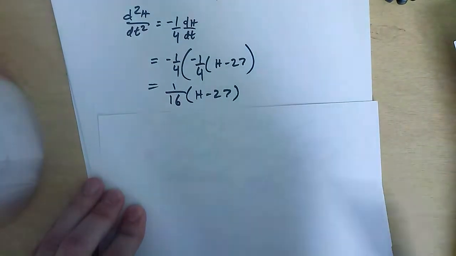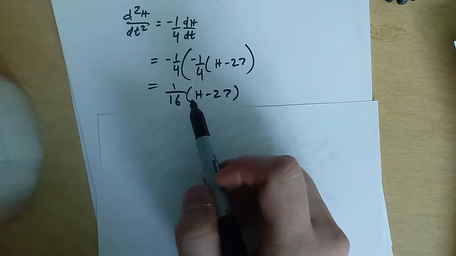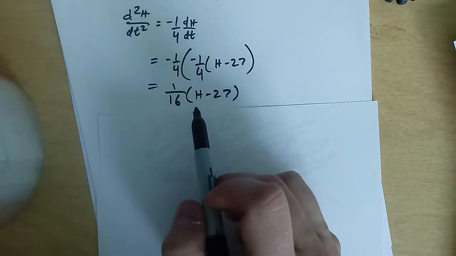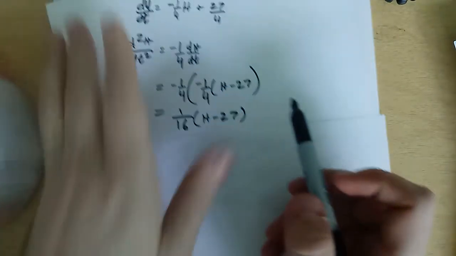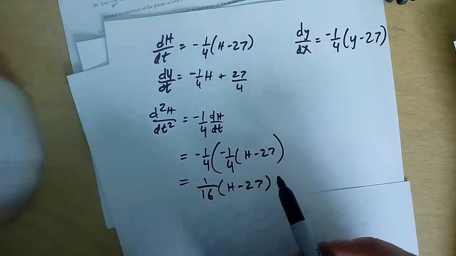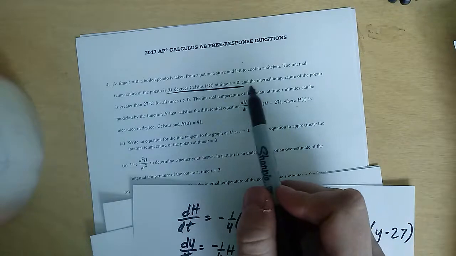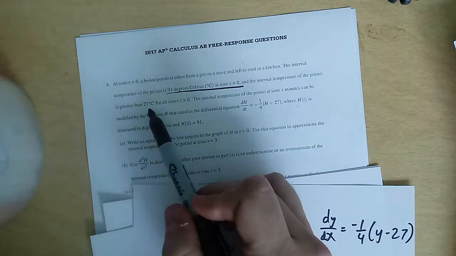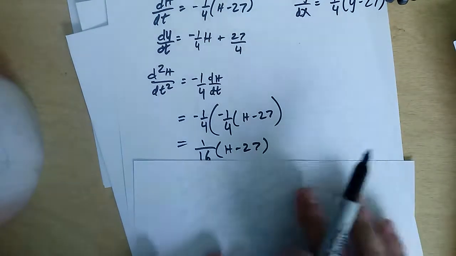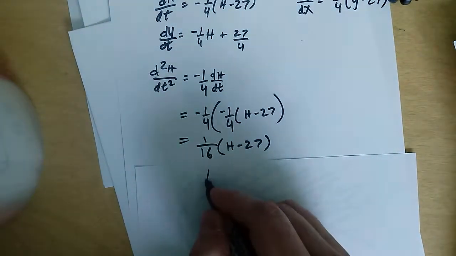Okay, so we got our second derivative, and now we just need to plug in t equals 3. Oh crap, we don't know h at t equals 3, do we? But we do know that according to this problem, the internal temperature of the potato is greater than 27 degrees for all times t greater than 0. So we are taking 1/16.